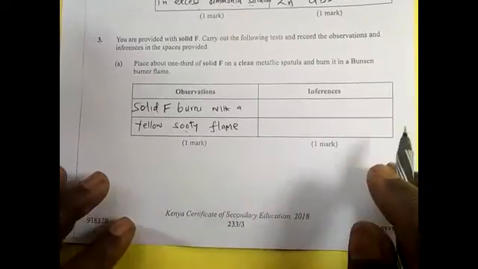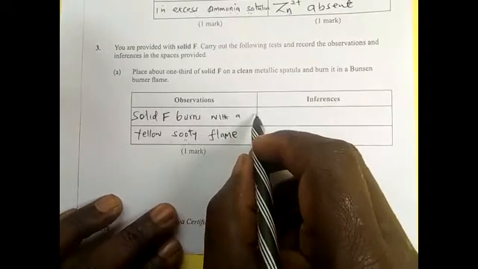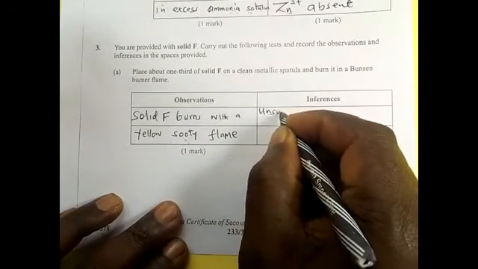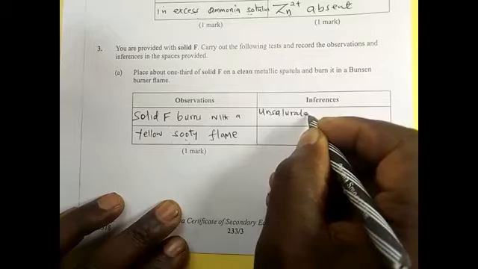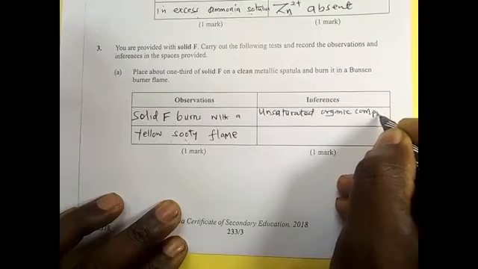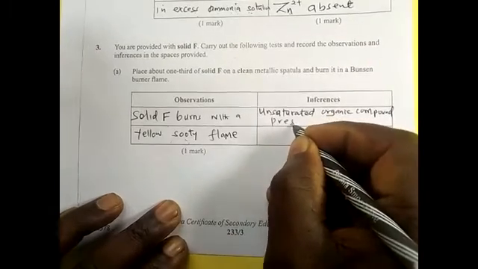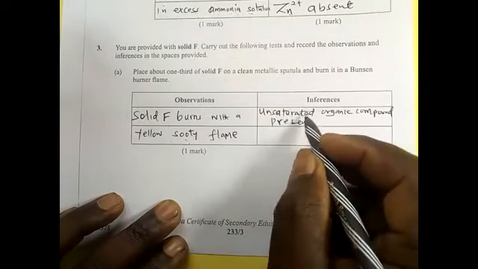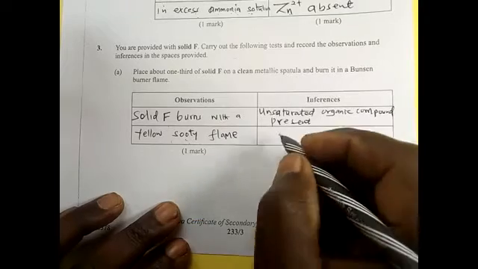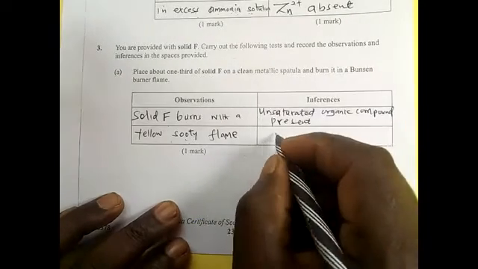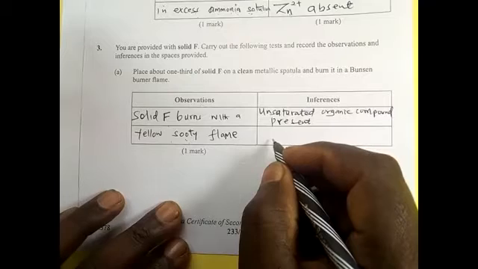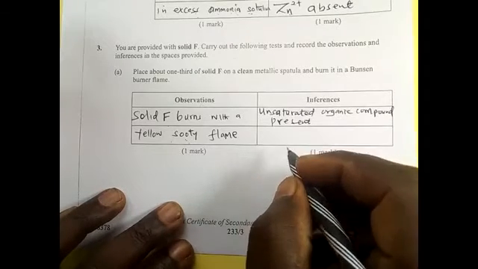So what is the inference? This means that an unsaturated organic compound is present. The unsaturated, we know we have 2 of them, that is the triple bond and the double bond, so you can also say the alkene and the alkyne. If you can't remember unsaturated organic compound, just write the functional groups of the alkene and the alkyne.